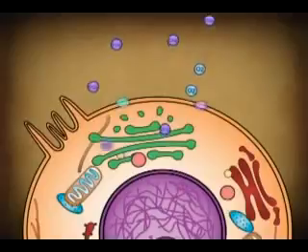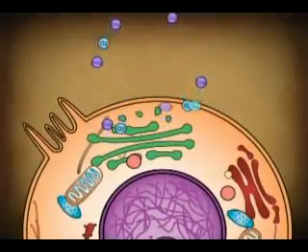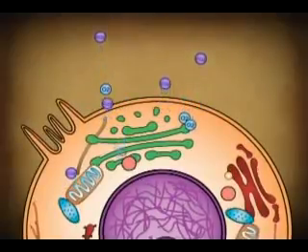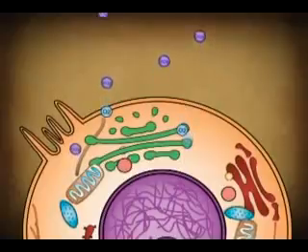Diffusion can distribute molecules rapidly over short distances, but it is extremely slow over distances greater than a few centimeters. If the human body relied strictly on diffusion, it would take over 200 days for oxygen to travel from the lungs to the brain.